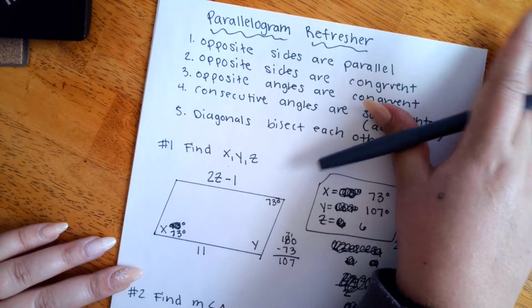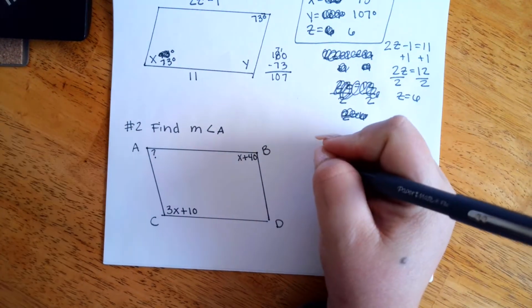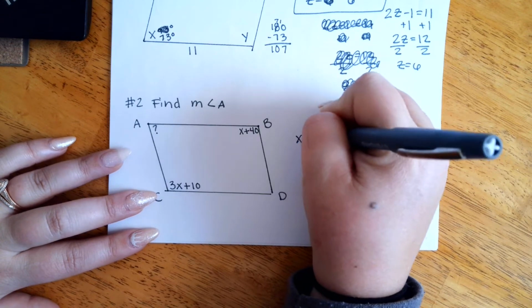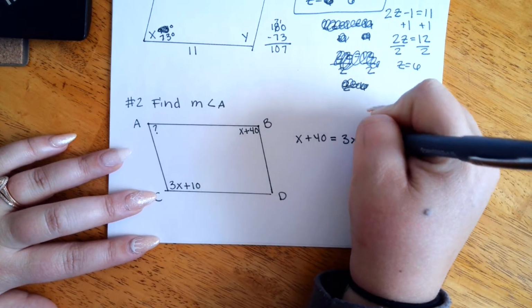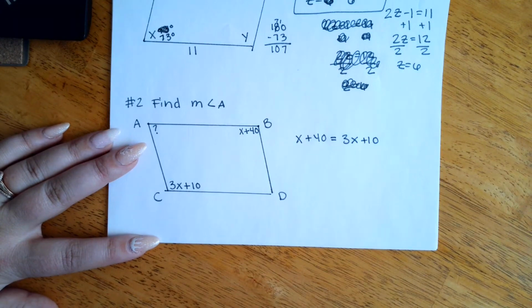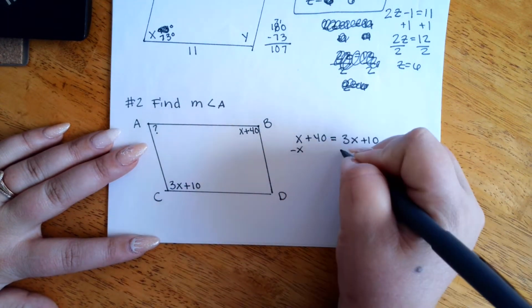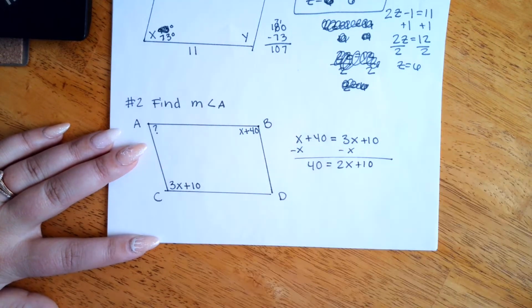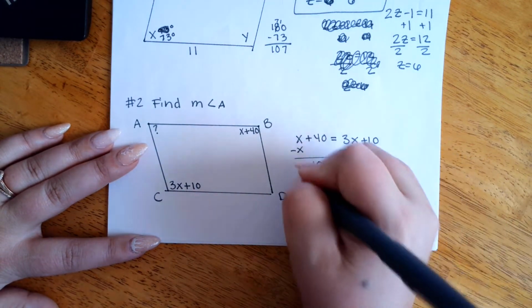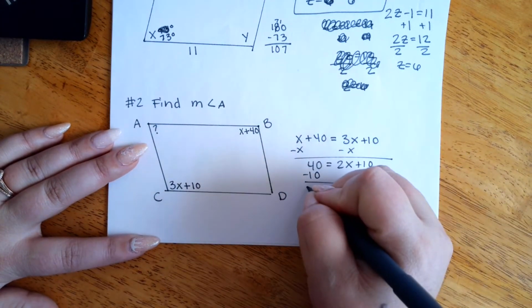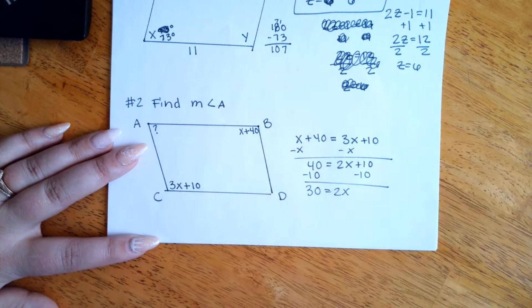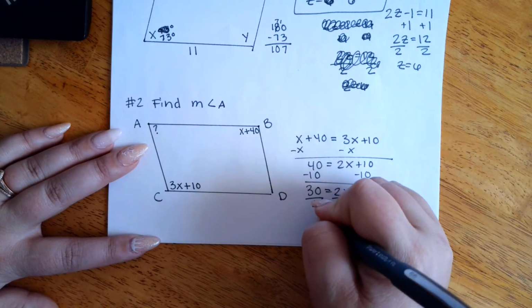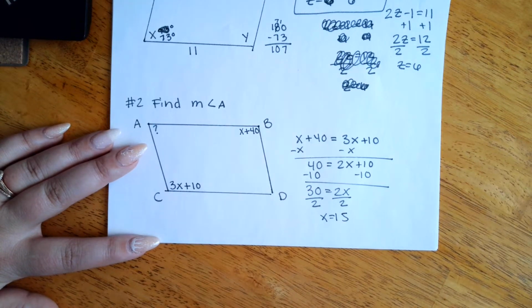They're congruent. So we can take these two expressions, x plus 40, and set it equal to 3x plus 10. And then we just solve it like we normally would. So let's subtract x from both sides. We'll get 40 equals 2x plus 10. Then we subtract 10 from both sides. We'll be left with 30 equals 2x. Remember, our last step is divide by that coefficient. So x equals 15. Okay, cool.